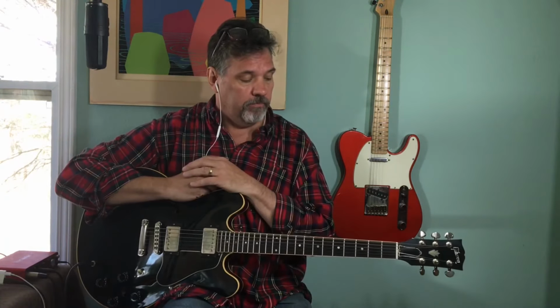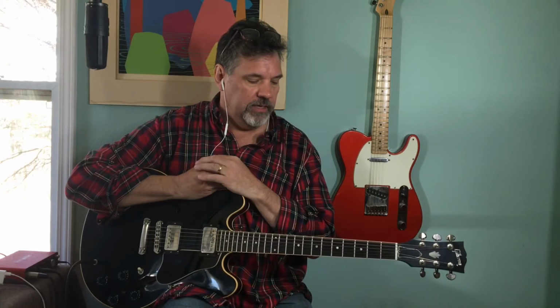Well, let's treat this as a D key. It starts and ends on D. That's always a good sign of the key. And it also just has a tonal center that gravitates to D. Now, D major pentatonic is one of the choices here that's going to work great. The other one, take a guess.